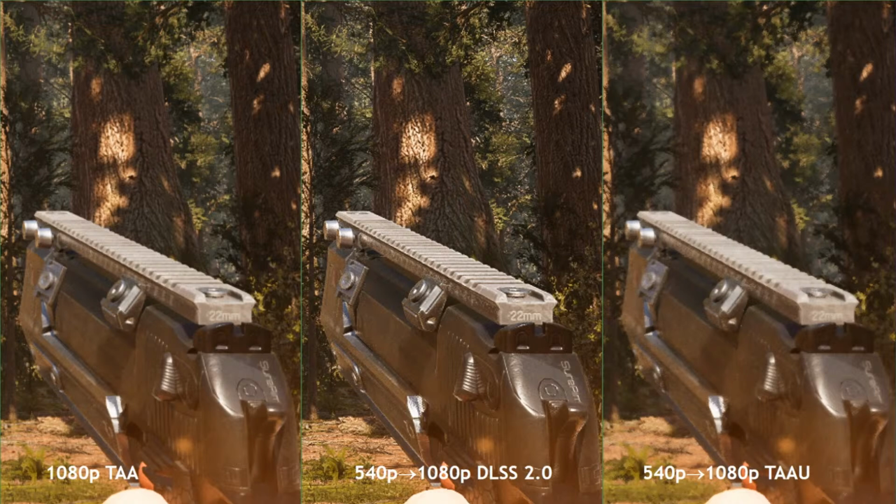There's a public Unreal Engine 4 branch that has DLSS 2.0 integrated, which you can download and try if you're interested.